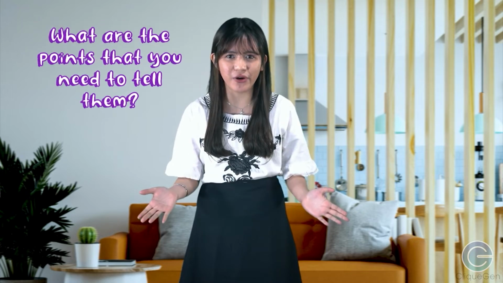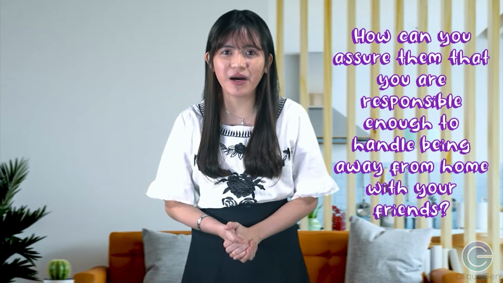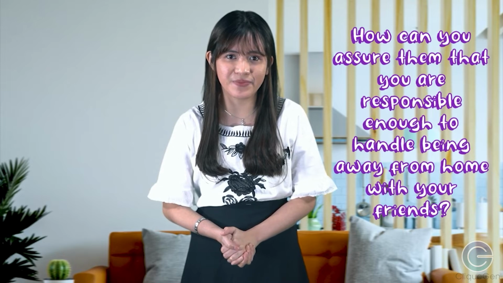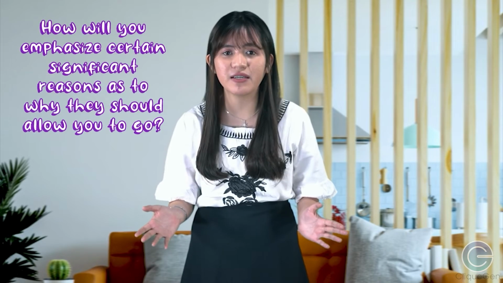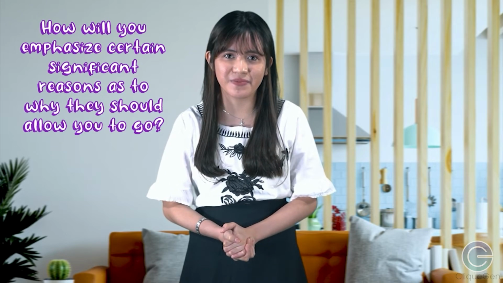Imagine that you have to convince your parents to let you attend a sleepover. What are the points that you need to tell them? How can you assure them that you are responsible enough to handle being away from home with your friends? How will you emphasize certain significant reasons as to why they should allow you to go?